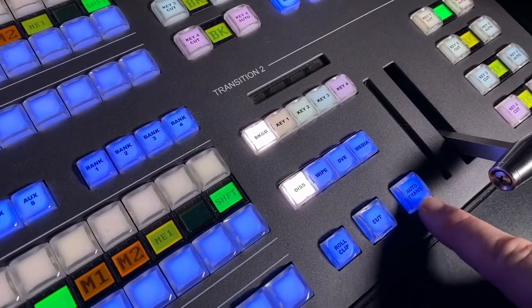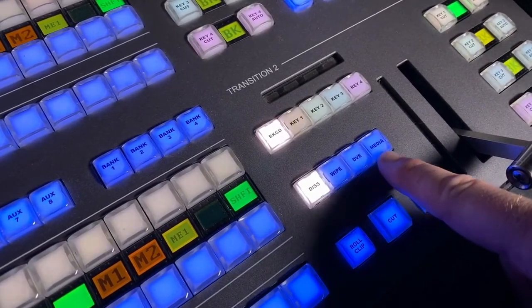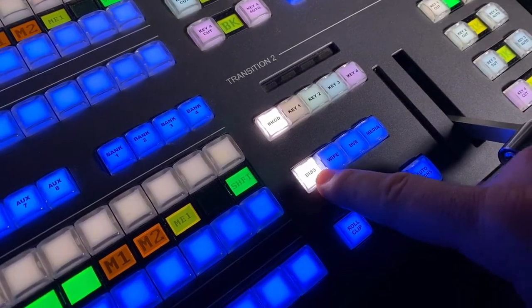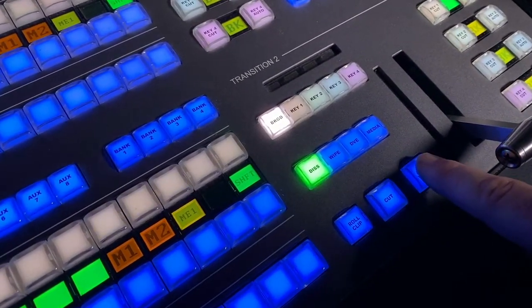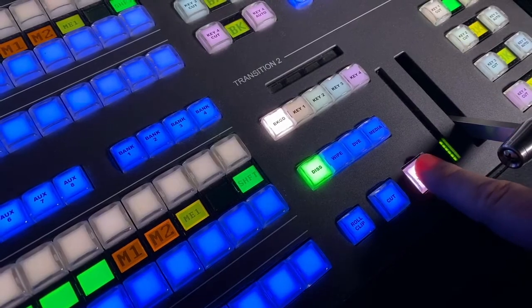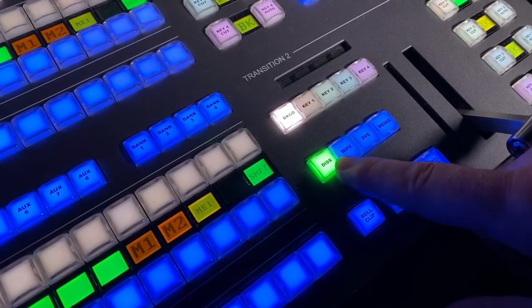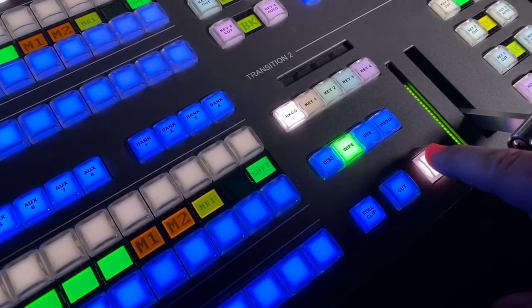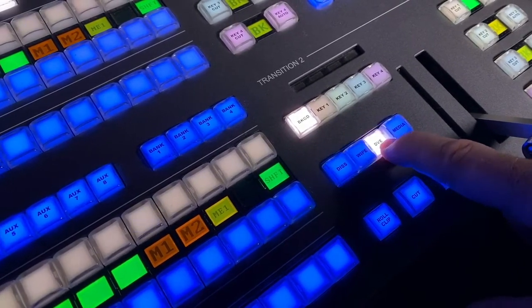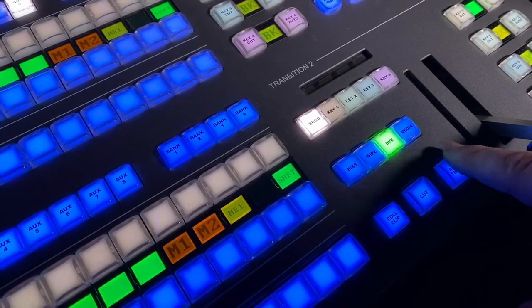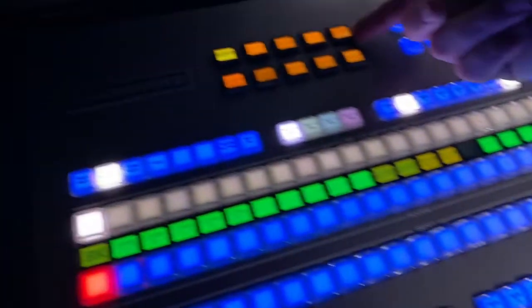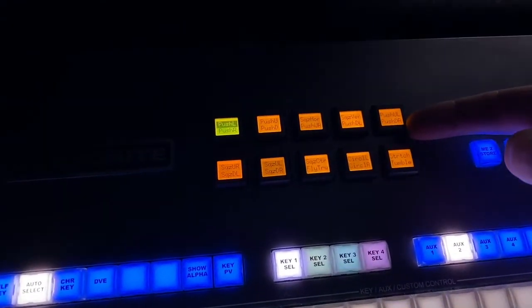So I hit auto trans, it'll do whatever is up here. So dissolve means to dissolve. A wipe will wipe across the screen. A DVE will do some silly effects. You can see the different type of effects it'll do up here.